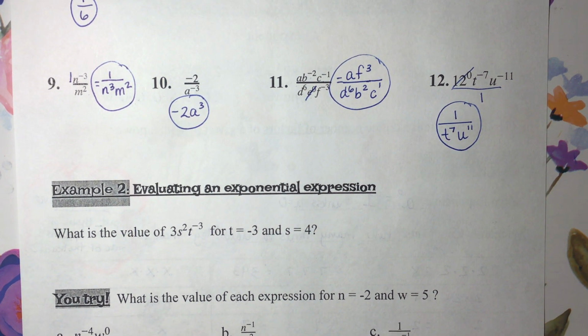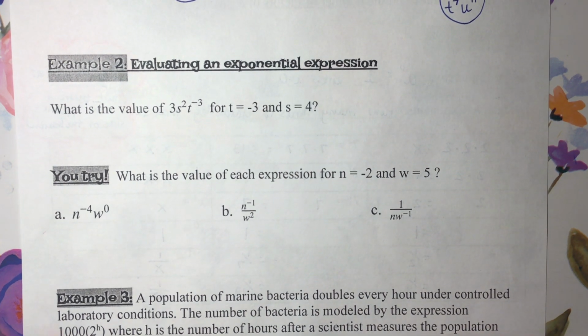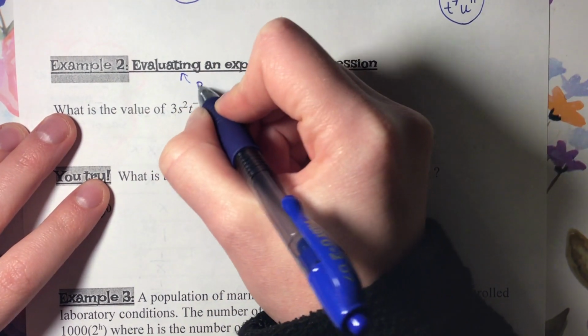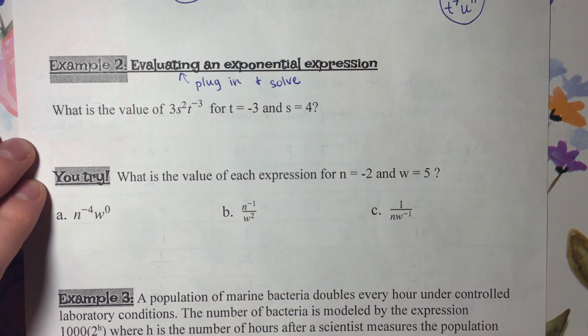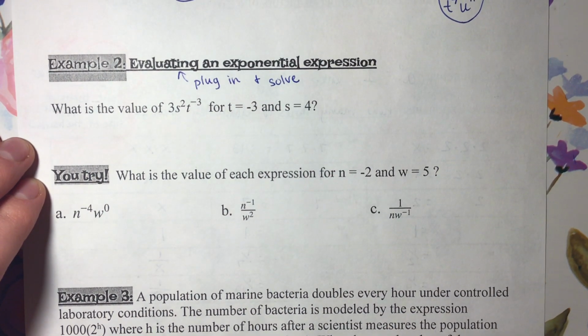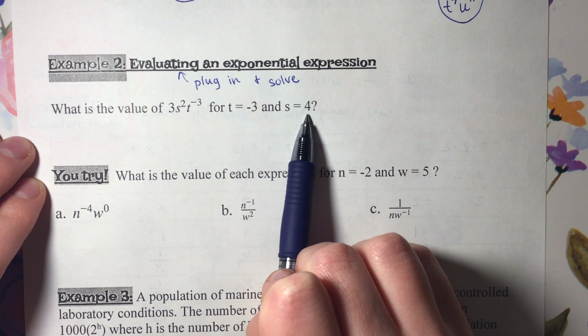When you have a 0 exponent, the expression becomes 1. When you have a negative exponent, put it on the opposite side of the fraction. We can also evaluate these expressions, and evaluate means plug in and solve. That's all that means. So it says, what is the value of 3s squared t to the negative 3 for t equals negative 3 and s equals 4?